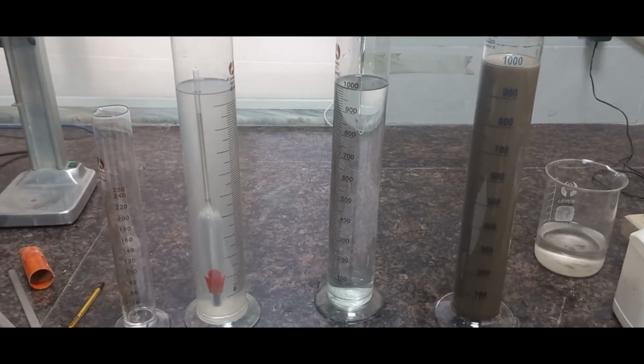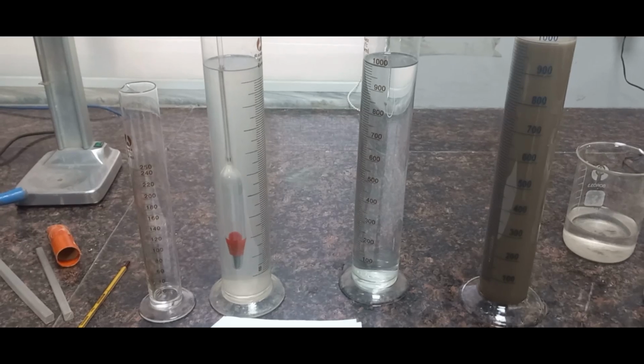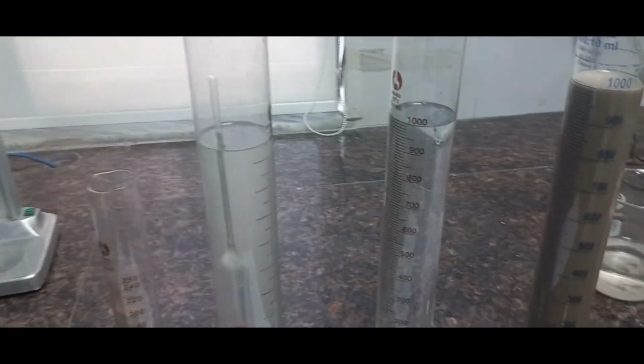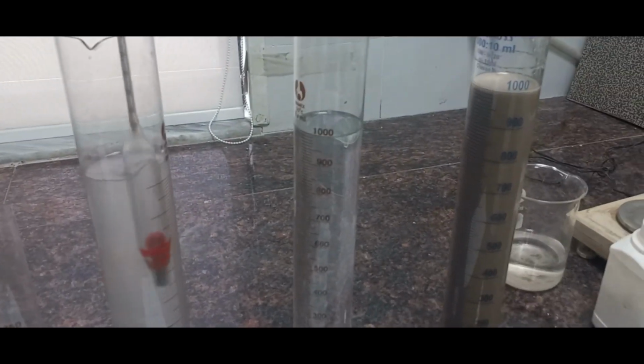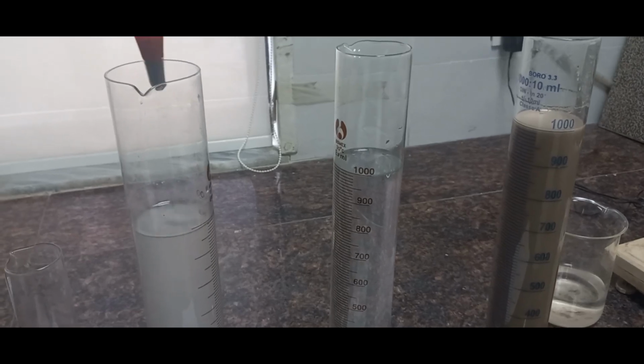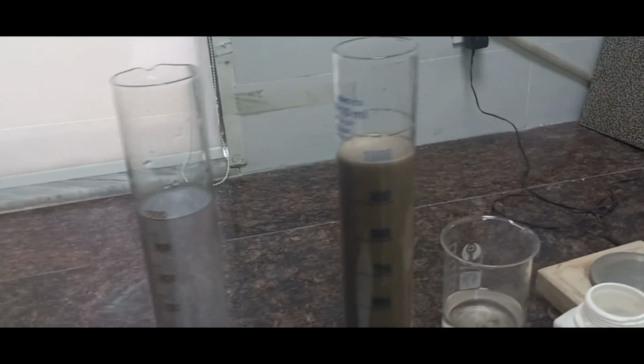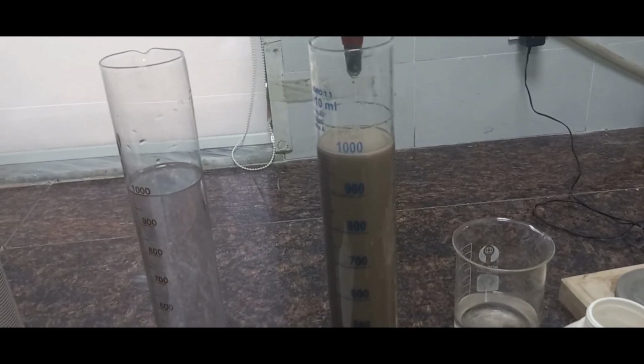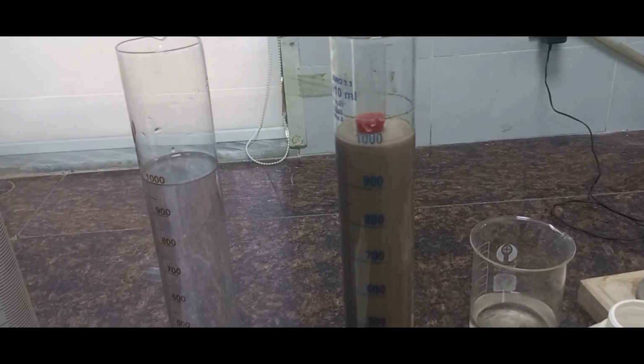Now we will take the 8 minute reading. For that purpose, we will place our hydrometer 10 to 15 seconds before the 8 minute reading.